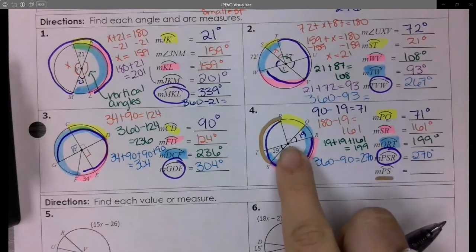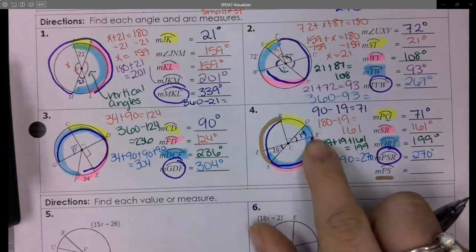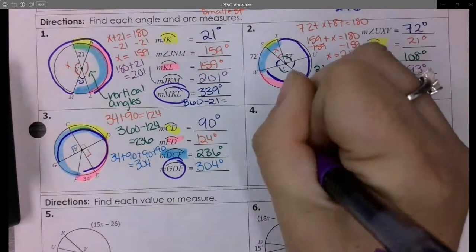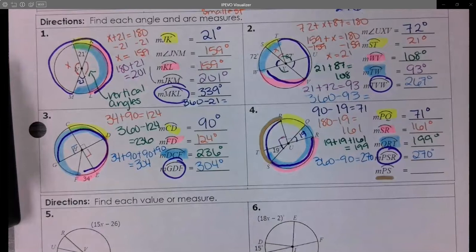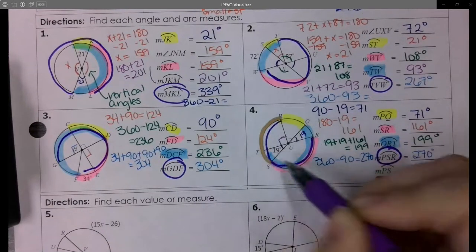So if PUR is 90 degrees, then this is also 90 degrees because it makes a straight line. So I have the 90 from PUT, and then I have the 19 from TUS.